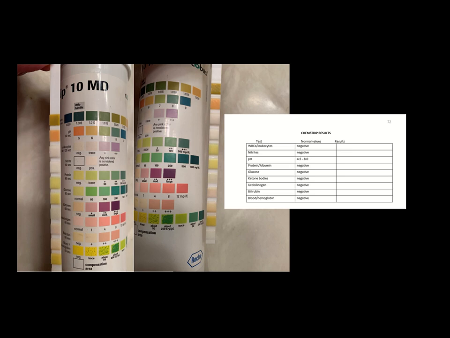First, we're going to look at the white blood cells, leukocytes. So that is this box. And if we look, it matches with this box. And it looks negative, so I'm going to go ahead and write that in the box over here. Negative, if we look in this box here, that's normal. So you should not expect to find any leukocytes, any white blood cells in the urine, and luckily I did not.